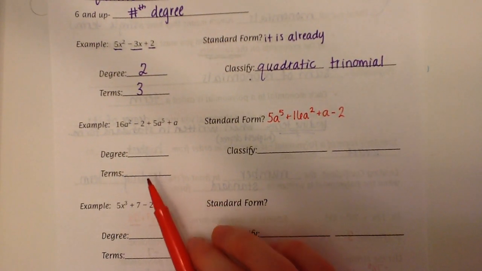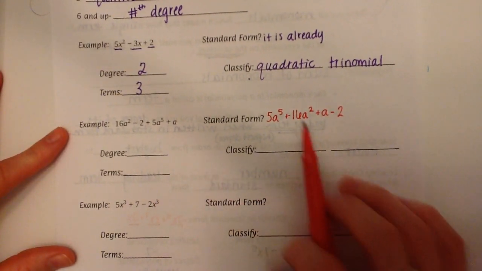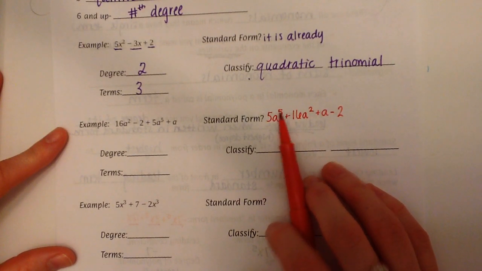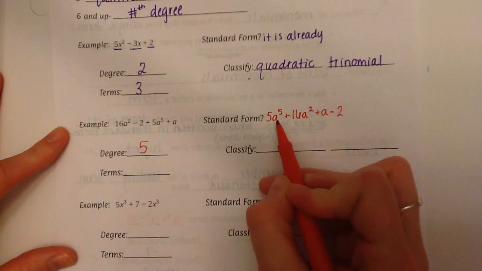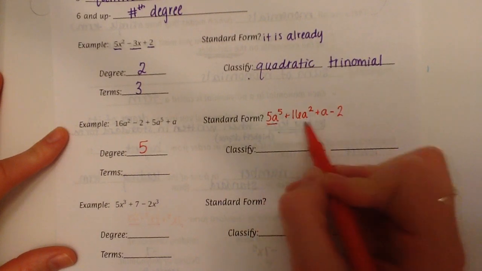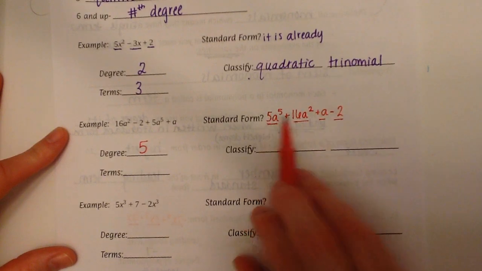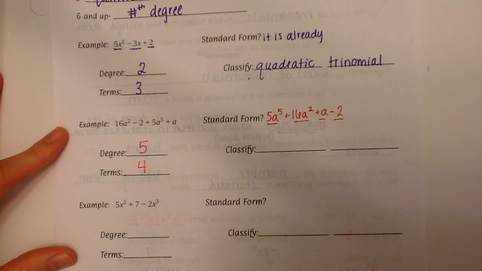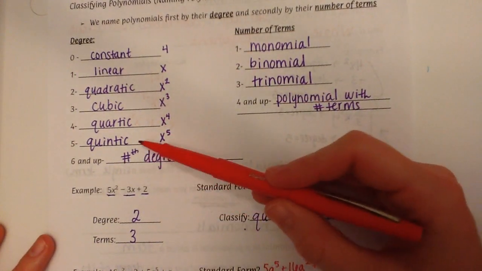So now we can find the degree and the number of terms. The degree is the highest exponent in standard form, so our degree would be 5. For the number of terms, we can break it up. We have 5a to the 5th, we have 16a squared, we have a, and we have negative 2. So we have 1, 2, 3, 4 terms. So next we can classify it. First we classify it by the degree. Looking back up at your degree column, our degree is 5, so it's a quintic.